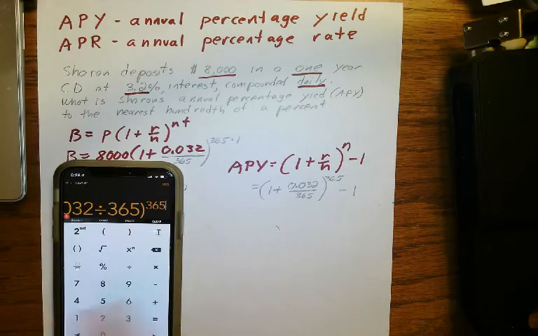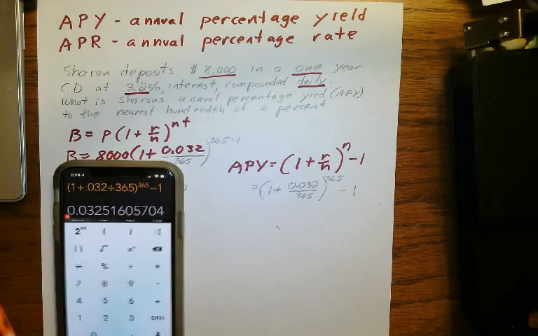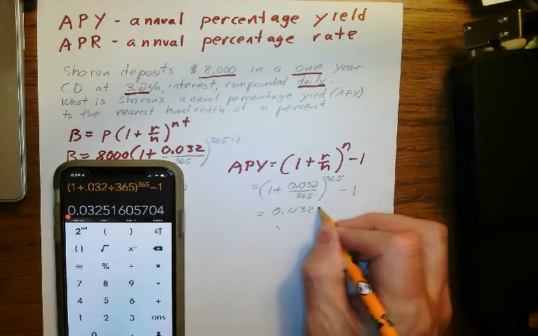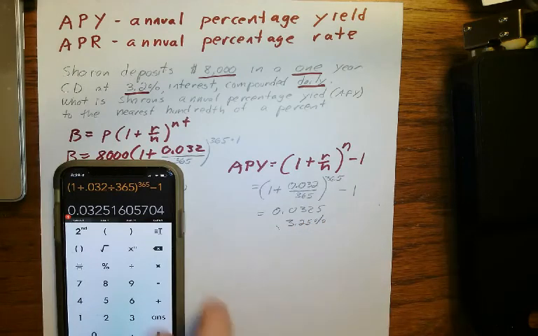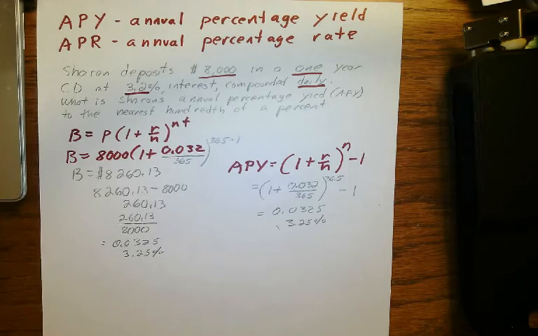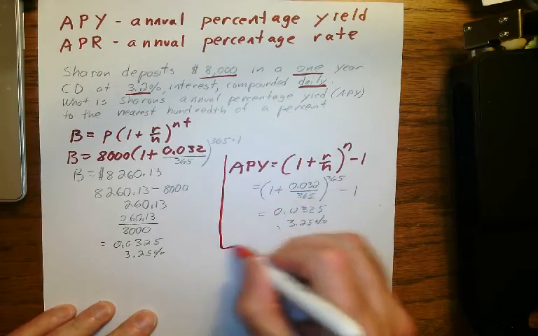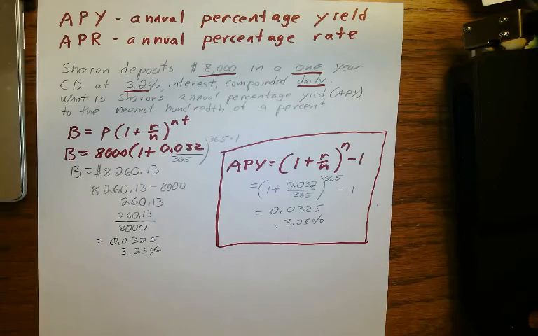If I just typed in a minus 1 here, I would get an error, or I would get the wrong answer. So I hit the arrow to get out of the exponent, and now do minus 1. And when I hit enter, I get 0.0325, which is 3.25%. So using the APY formula, it's a little simpler. It's one step. So that's how I want you to do this assignment. Use the APY formula to see how the bank calculates your APY from the APR.